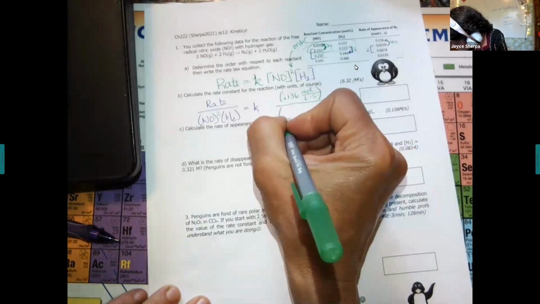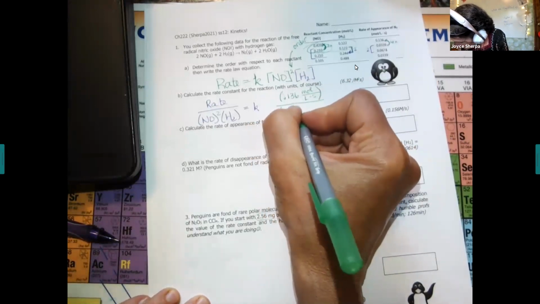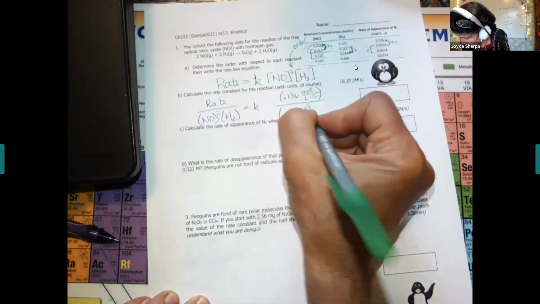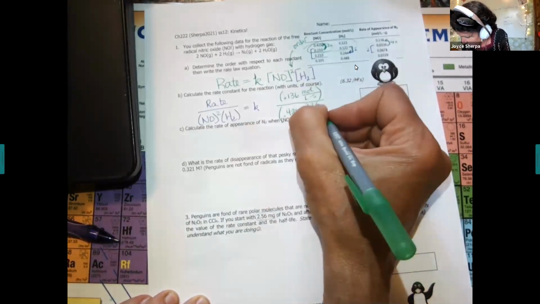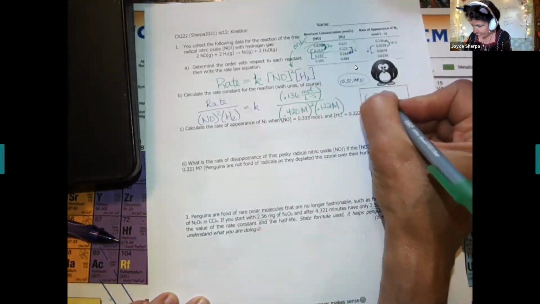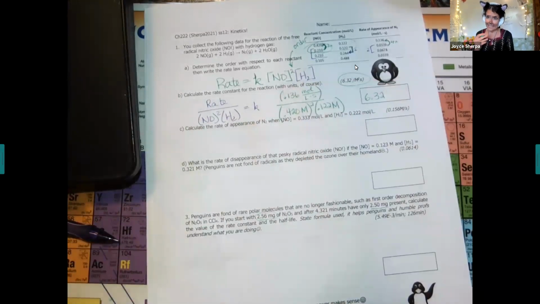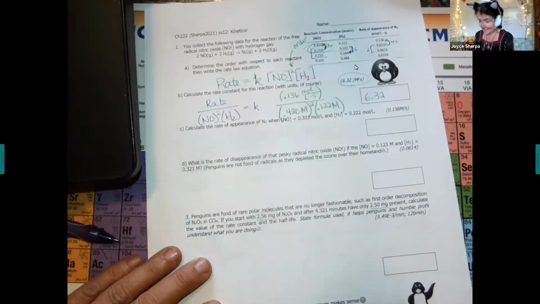And the NO is 0.420, and that is just molarity or moles per liter, and that's squared. And the hydrogen is 0.122. So that's where we get this number, the 6.32. Usually the number is not a big deal. It's the units, and that is a small piece of it, but this is also good practice because a lot of you are going to be going into physics next year, and in physics you're always dealing with constants. The units of the constant are always there to make the rest of the equation work. The hard part with rate laws is the K has different units every time.